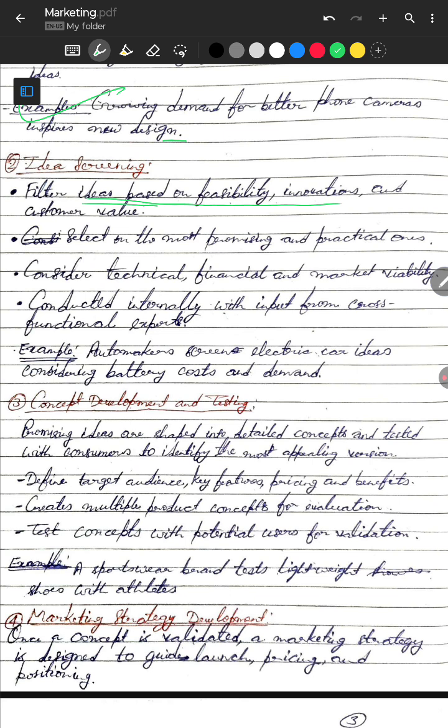That means experts from different functional areas should conduct idea screening, whether from marketing, finance, HR, or operations.